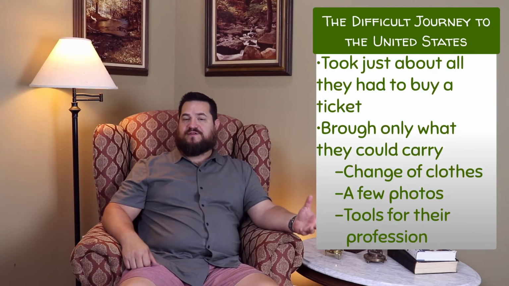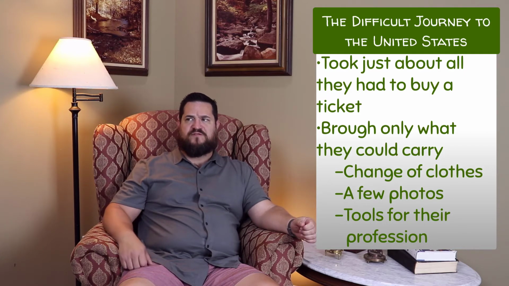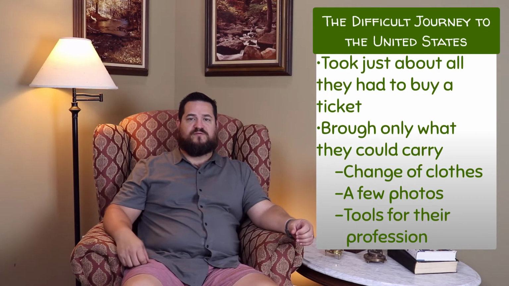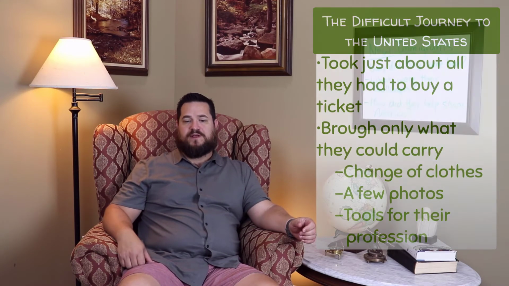How did most of these new immigrants actually get to the United States? Well, for most, it took just about everything they had to be able to buy a ticket to travel to the United States. Typically, these new immigrants would get on a ship with maybe one extra change of clothes, maybe a few family photos and trinkets in their pockets, and if they were really lucky, they would have some tools with them for a profession they were skilled in.